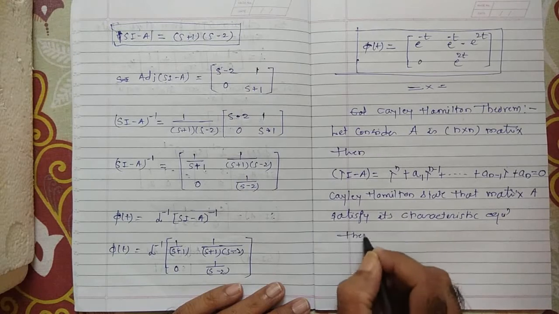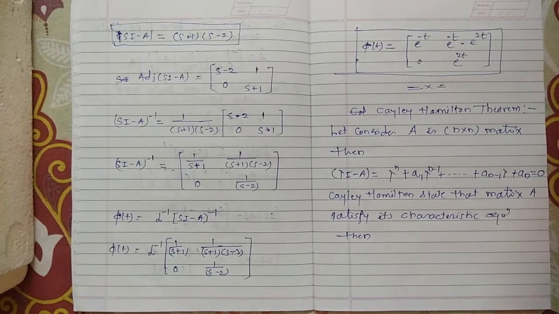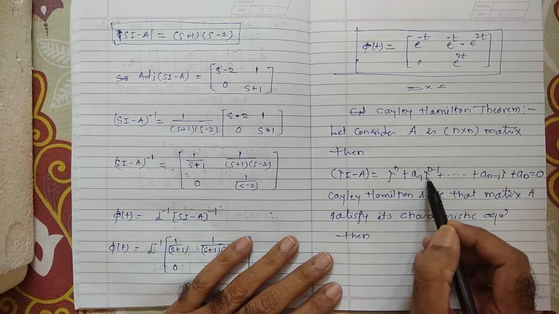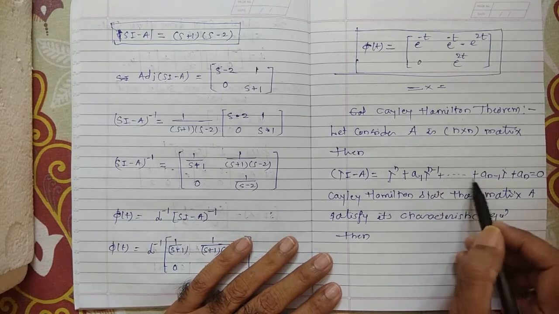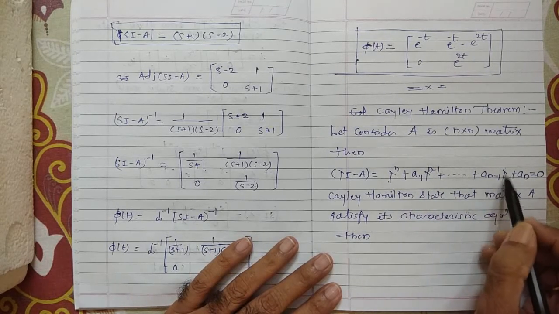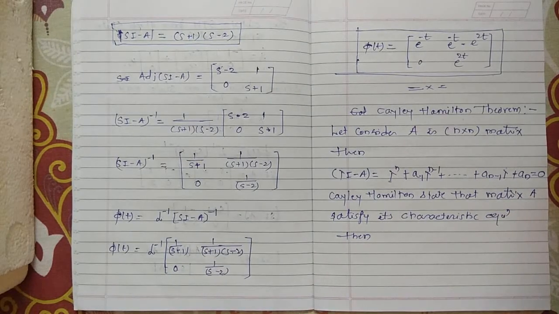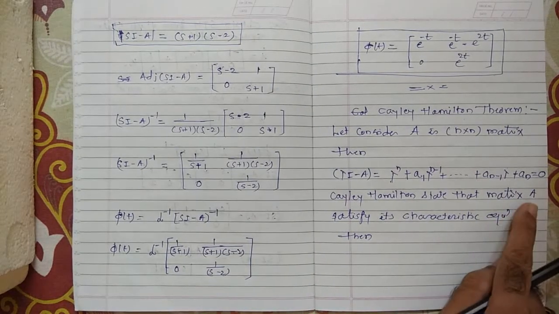Then this equation, lambda raised to n plus a1 into lambda raised to n minus 1 plus so on plus a n minus 1 into lambda plus a n, it is equal to 0. So that means this equation must be satisfied by matrix A.